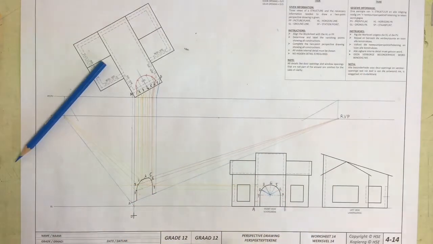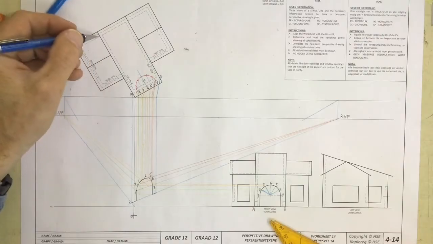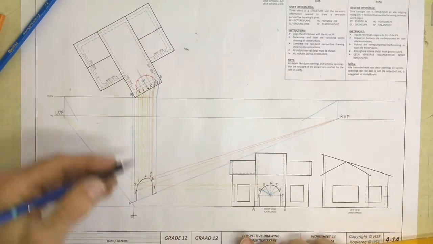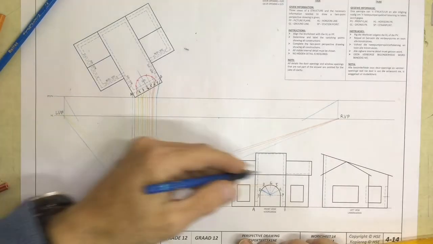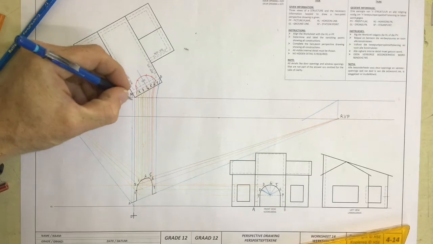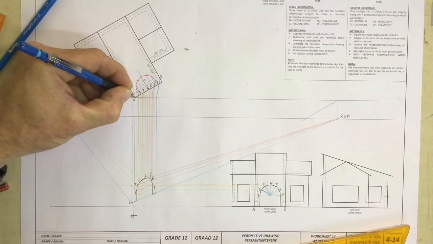Right, once I've got that in place, I'm going to start with this roof over here. Let's place that in. I know that nothing's in the way of that roof, and my horizon line is above the roof, so I'll be able to see that whole thing. Find the ends of the roof. You can see that that corner over there, let's call it corner X, is actually physically touching the picture plane.